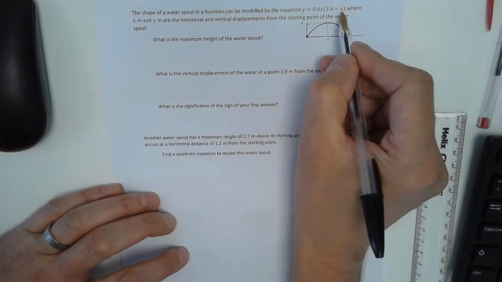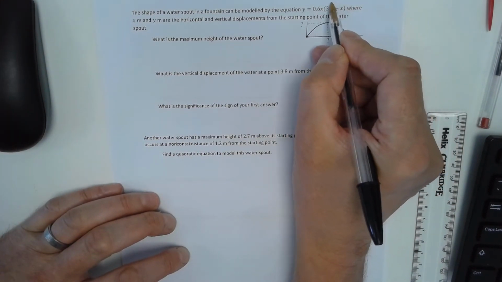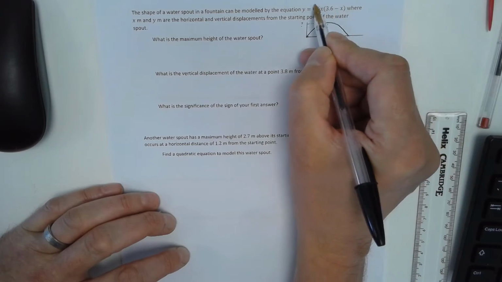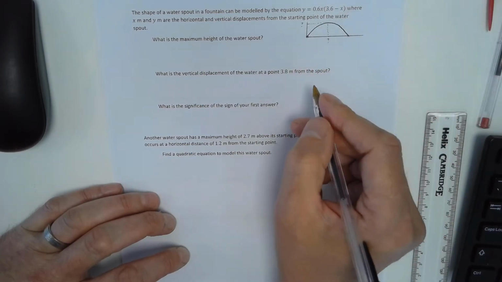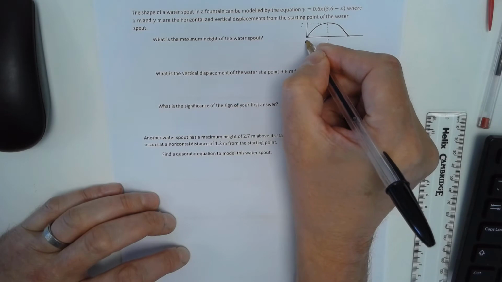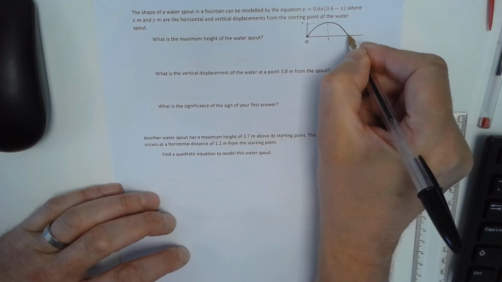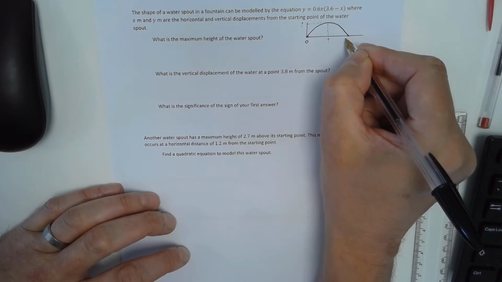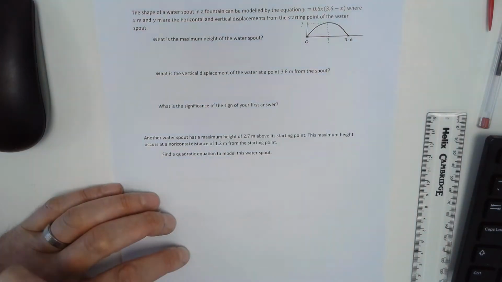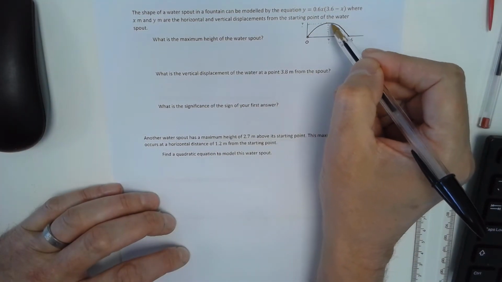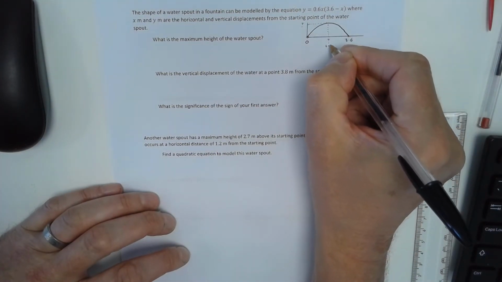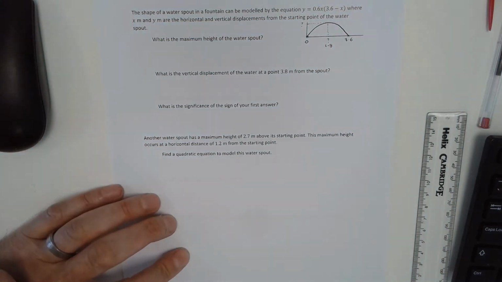Now, can we see from this factorized form of the equation that this is 0, obviously, and this value here, where it hits the ground again, is going to be 3.6. And because of the symmetry of a parabola, this value here is going to be 1.8.